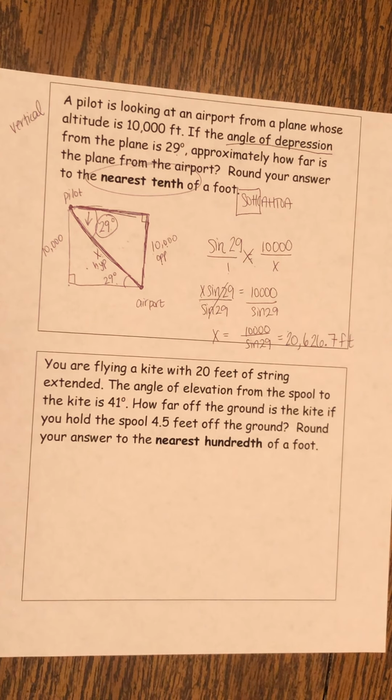So the last one says, you are flying a kite with 20 feet of string extended. The angle of elevation from the spool to the kite is 41 degrees. How far off the ground is the kite if you hold the spool 4.5 feet off the ground? Round your answer to the nearest hundredth of a foot.